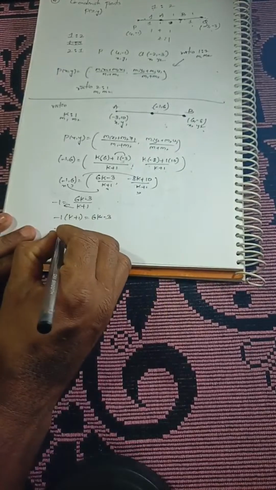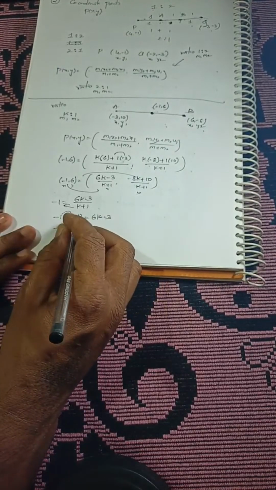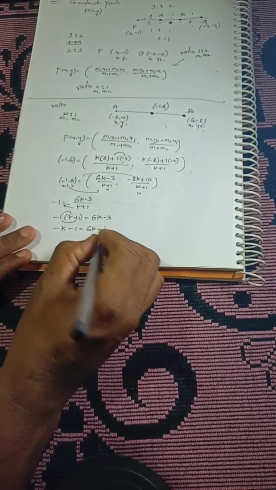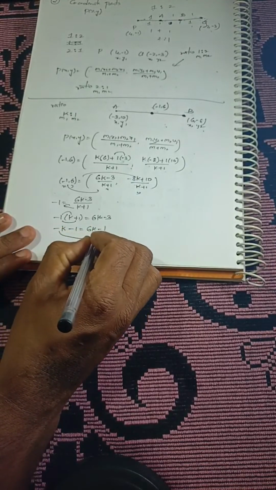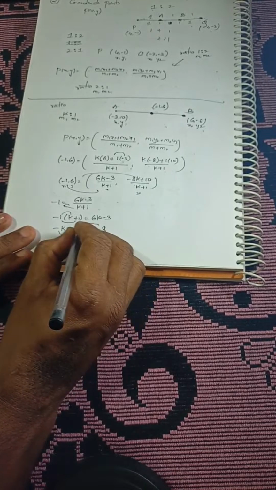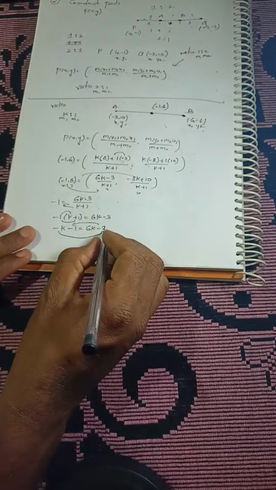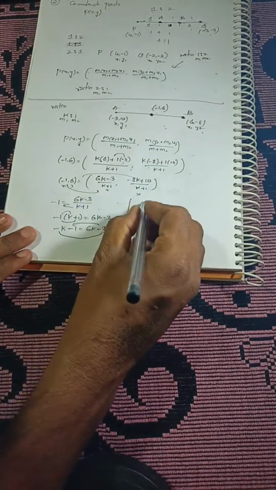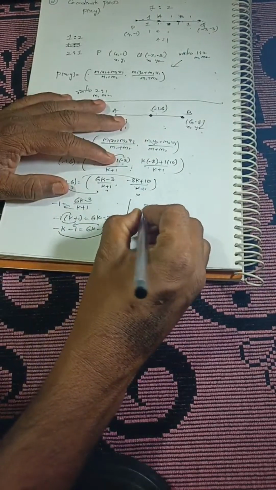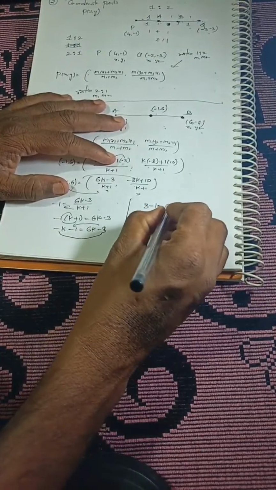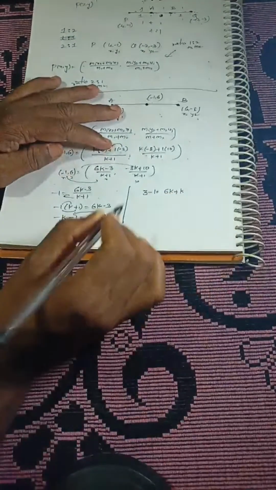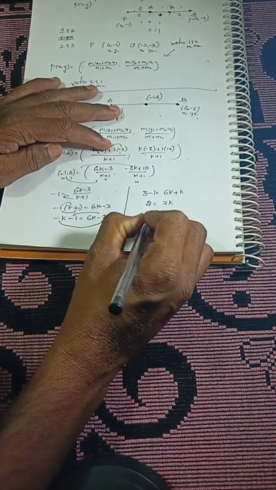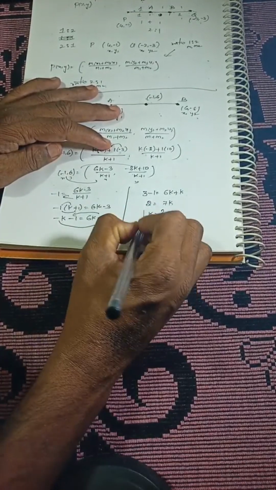Now -1 into k is -k, and -1 into 1 is -1, so -k - 1 is equal to 6k - 3. Take the -3 to the left-hand side, it becomes +3, and -k becomes +k. See how it interchanges. 3 - 1 is equal to 6k + k. 3 - 1 is 2, equal to 7k. K value you are getting 2/7.